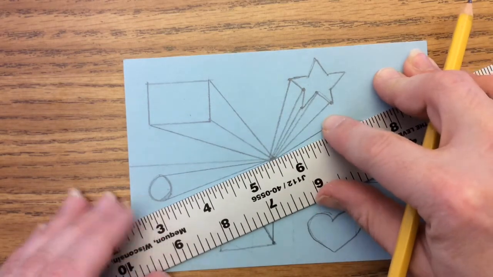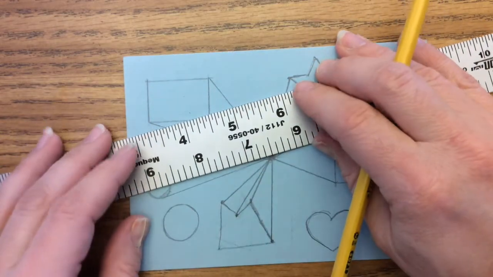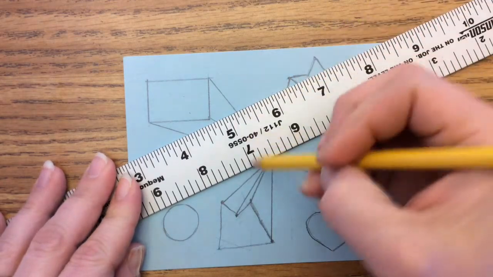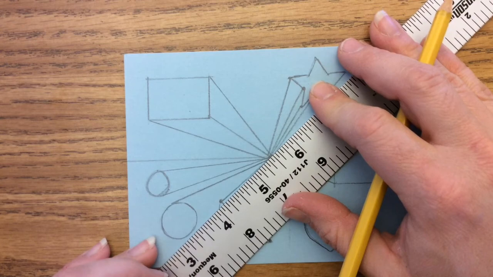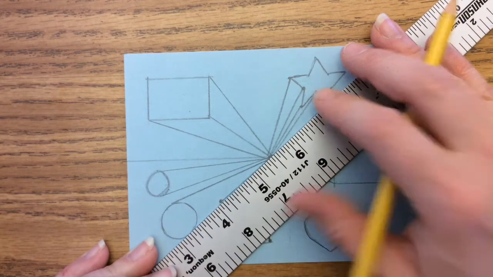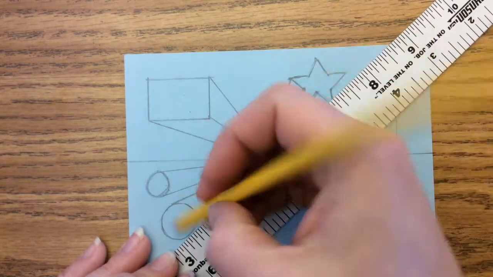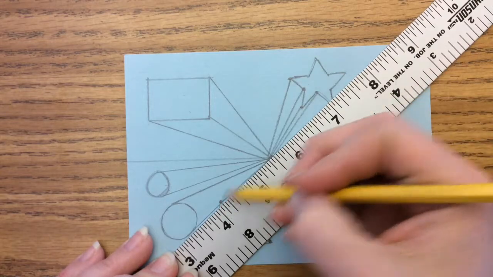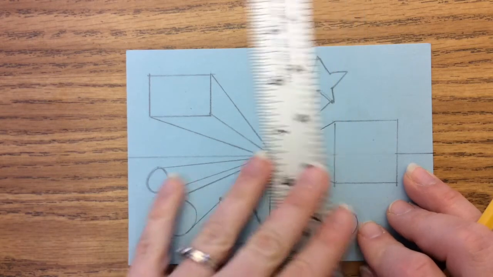I'm going to do this one again too. So until I reach the edge, here I'll do it this way so you can see. Vanishing point to the edge. Vanishing point to the edge. Ooh, as you can see, I'm going to run into another shape here. So what I'm going to do is bring this back from the shape until I run into another obstacle, and then I stop. That way it looks like this one is overlapping this one.